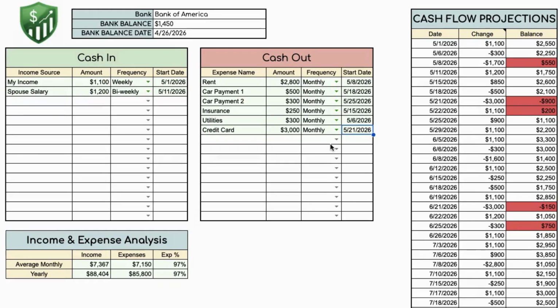Step 4, let the system do the work. Once you've entered everything, you move over to the cash flow projection section. This is where everything comes together. The sheet automatically builds your future cash flow. So now you can actually see your bank balance day by day into the future. Anytime there's a change, whether money is coming in or going out, you'll see a new entry show up here with the date, the change, and your updated balance. And this keeps going for up to the next 1 year based on the income and expenses you've entered.